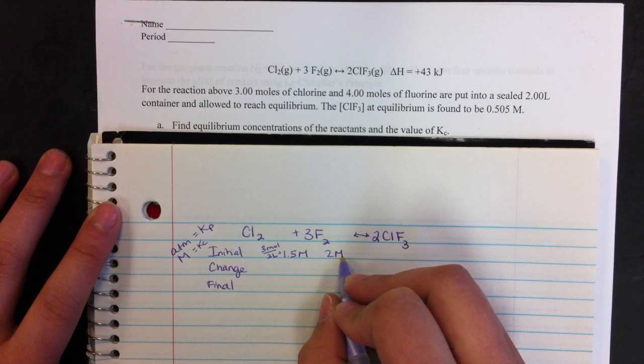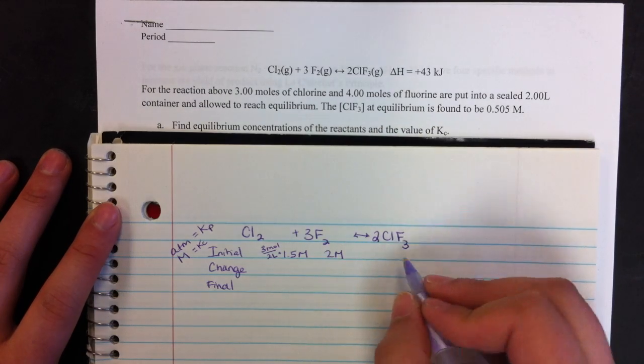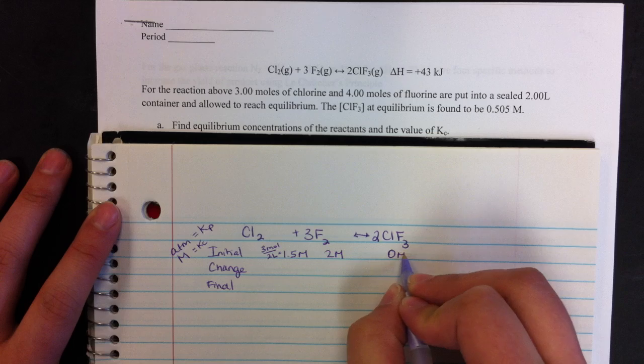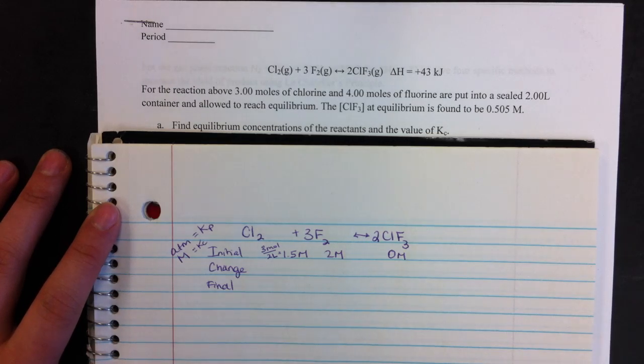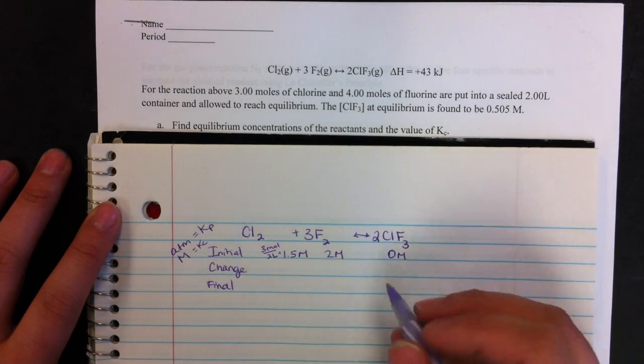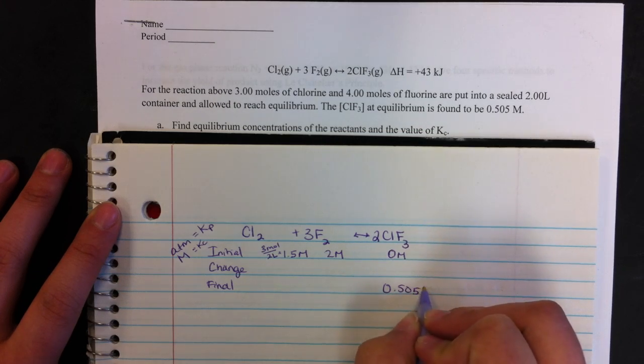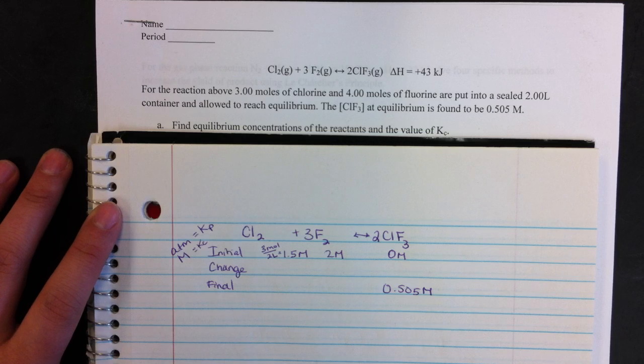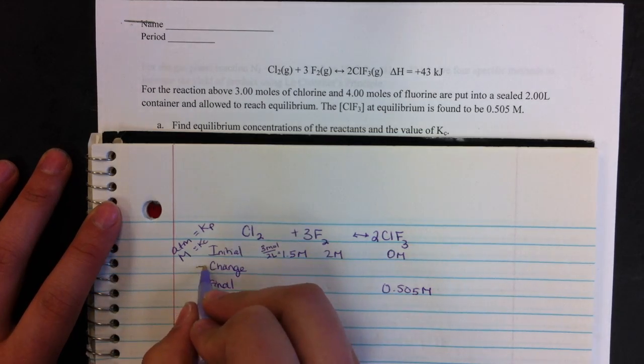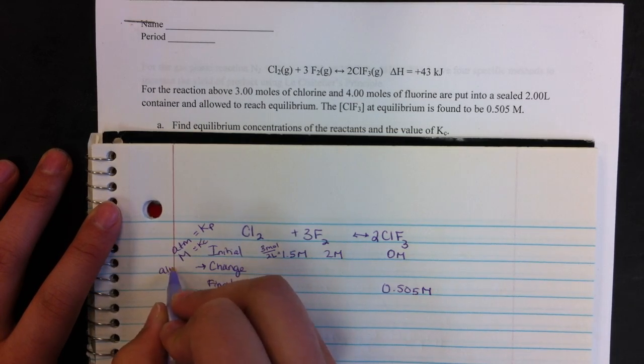Initially, they didn't put any of the product in there, so we can put 0. At equilibrium, the value of the product is found to be 0.505 molar.